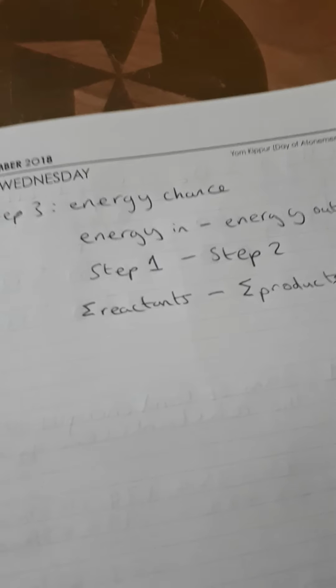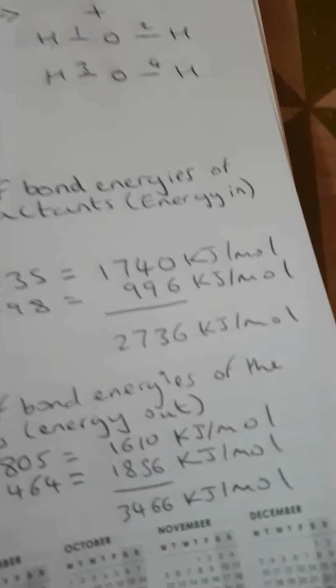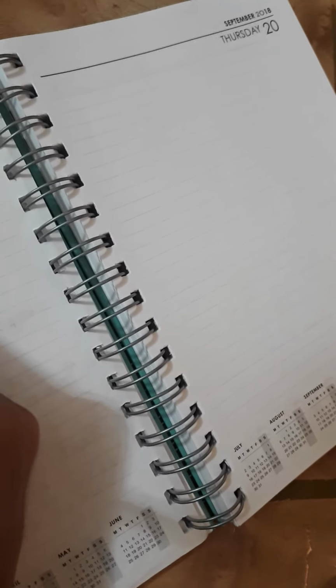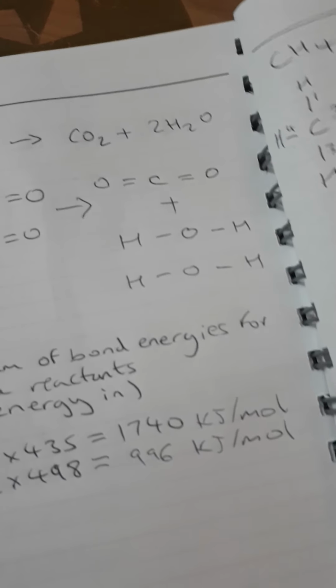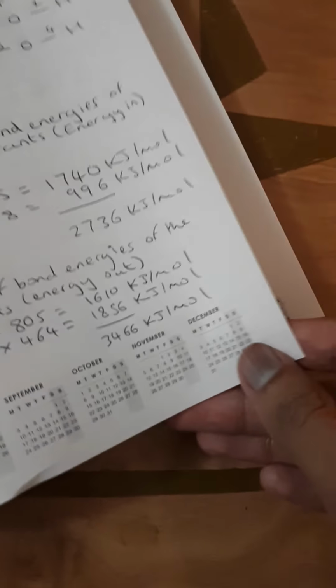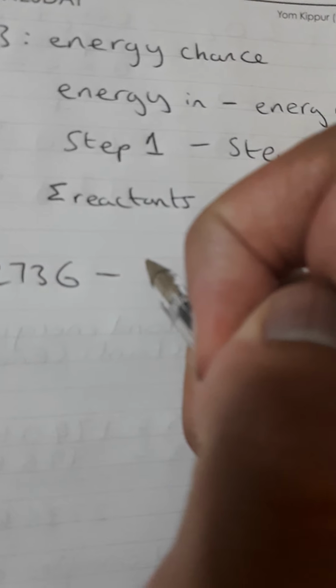So all we do now is we take our step 1 answer, which was 2736, take away our answer here for energy out, which was 3466.